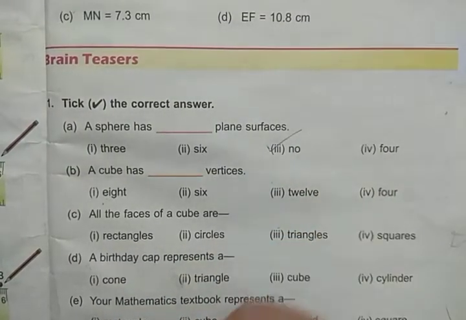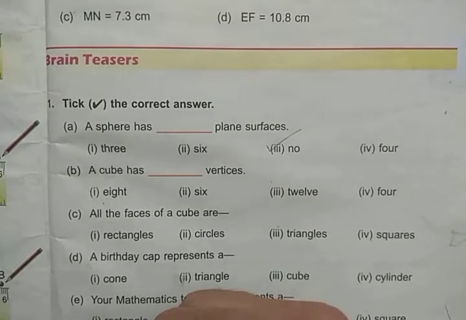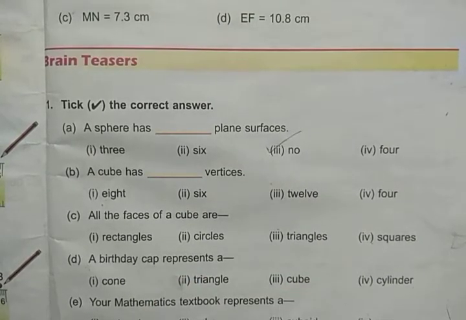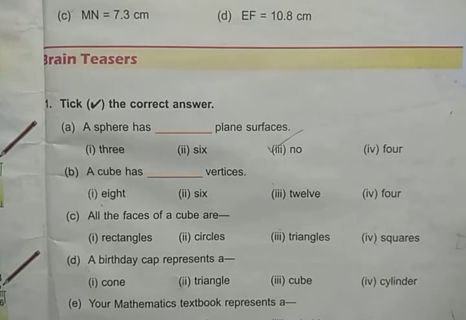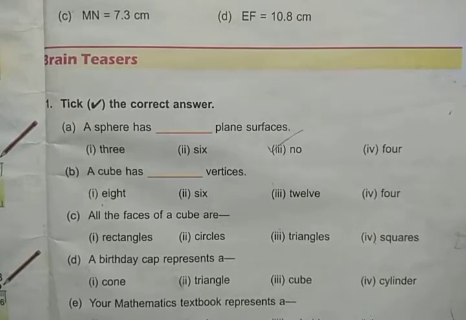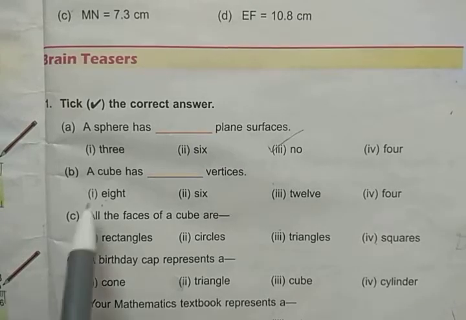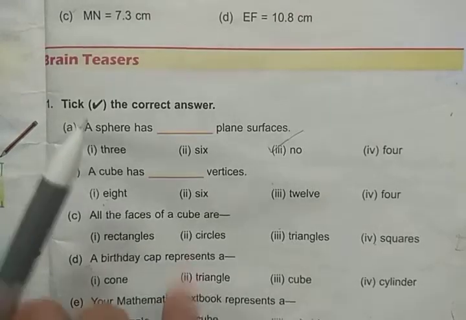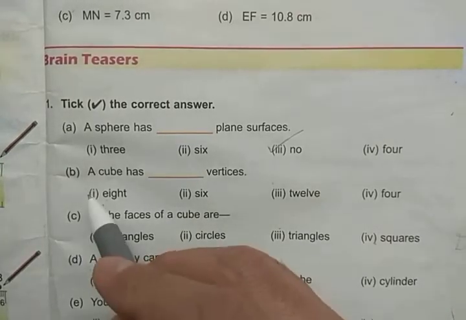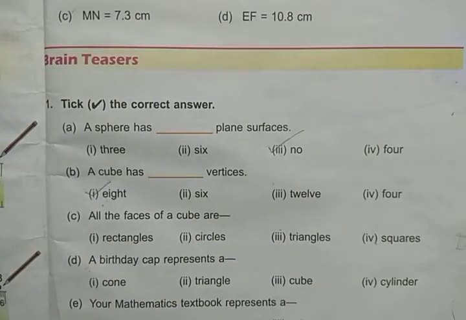A cube has dash vertices. So we have learned the faces, vertices and edges of a cube and cuboid. So how many vertices are there? Vertices means corners. 8, 6, 12 and 4. So there are 8 vertices in a cube.